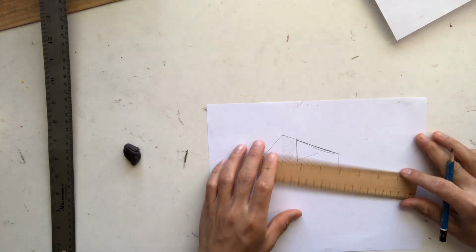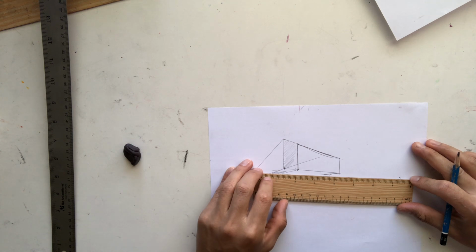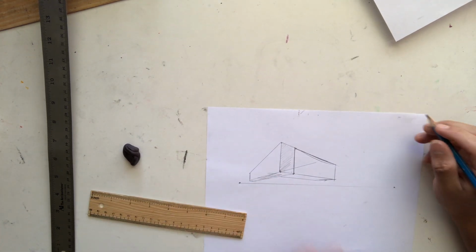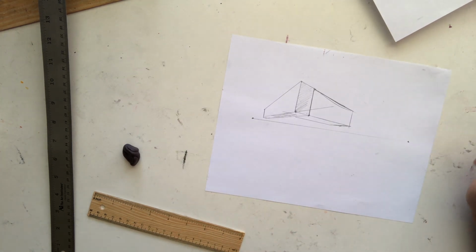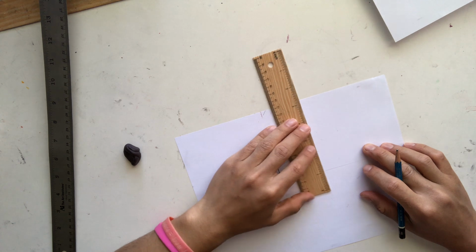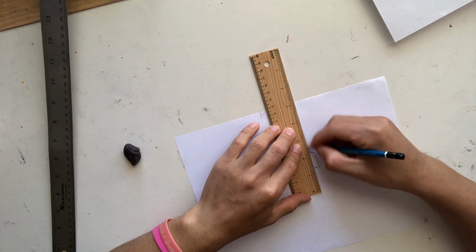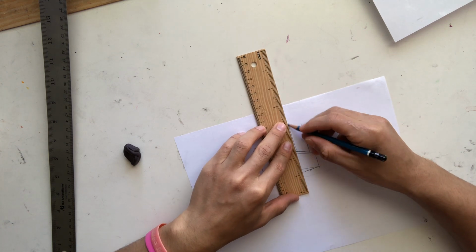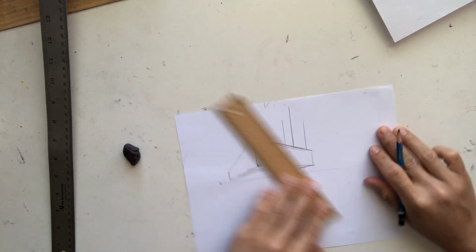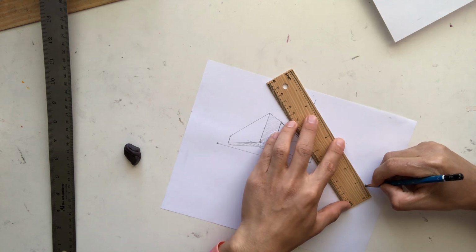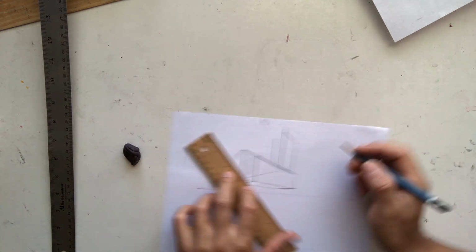There, to there. So we created a shape that also happens to go up. Right there.